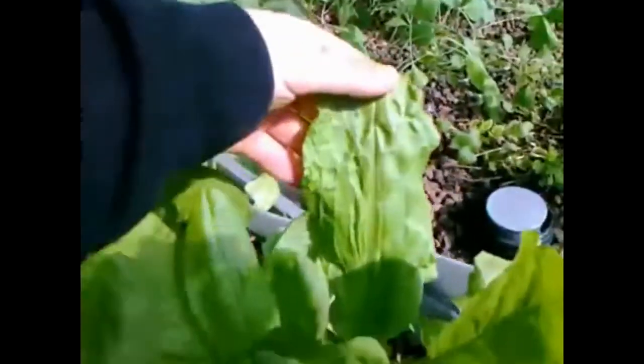Nutrient film technique channels. Plants are grown in lengthy narrow channels, with a film of nutrient-filled water constantly flowing past the plant roots. Due to the small amount of water and narrow channels, helpful bacteria cannot live there and therefore a biofilter is required for this method.